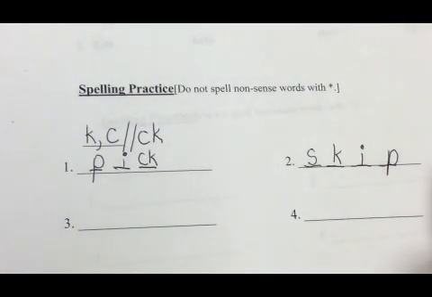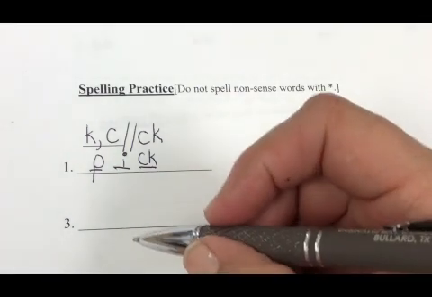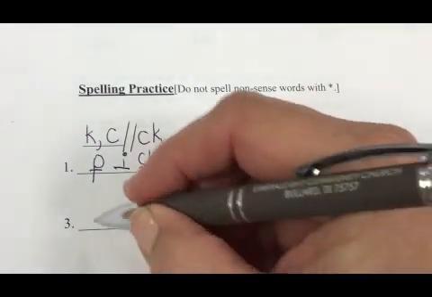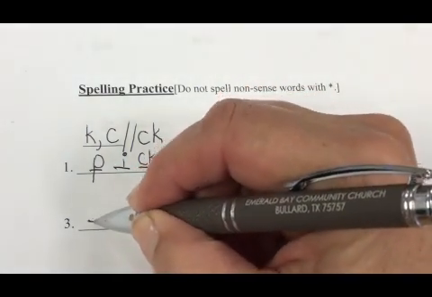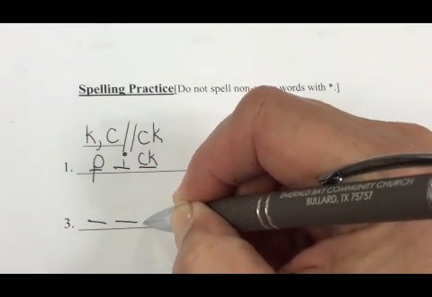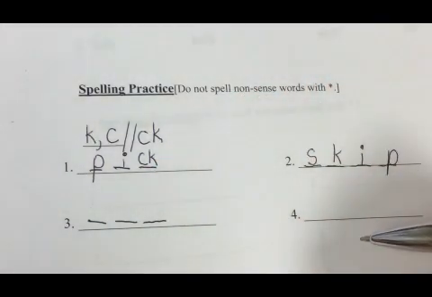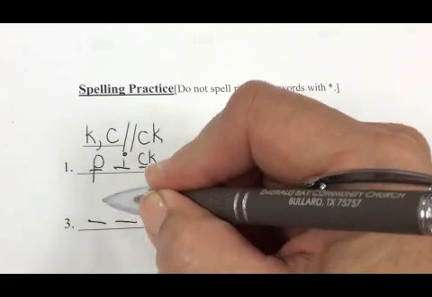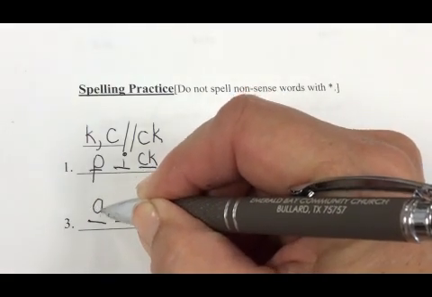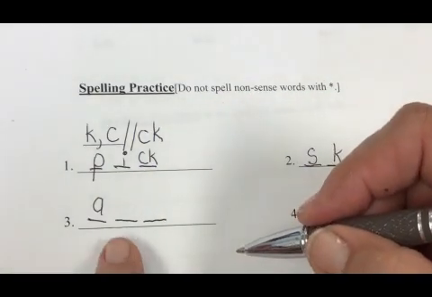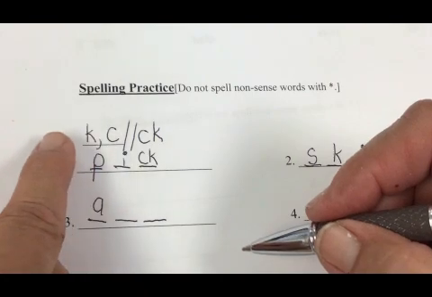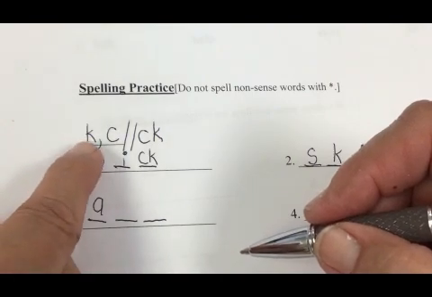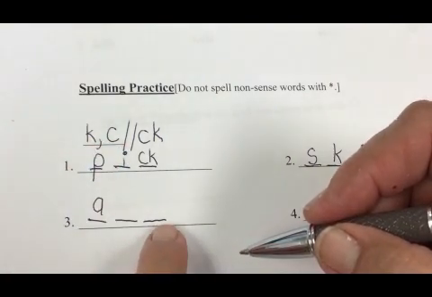Let's go to number 3. The word is act. Let's repeat that word. Let's write a line for every sound we hear. We hear a, k, t. What's an a? Right, it's an A. And then we have a k here. And then medial position, we know it could be either a K or a C. So let's see what this is right here.